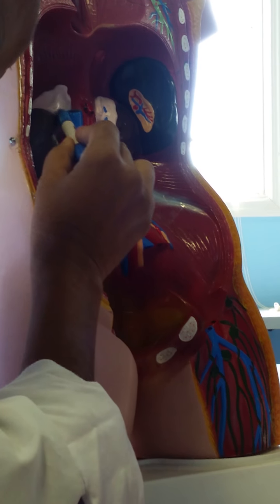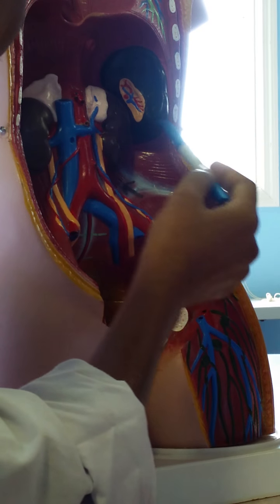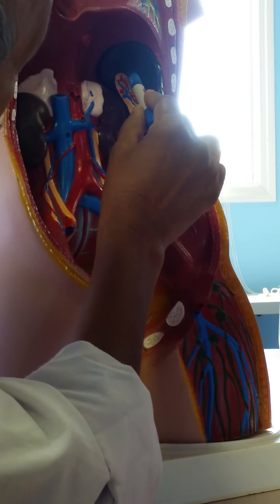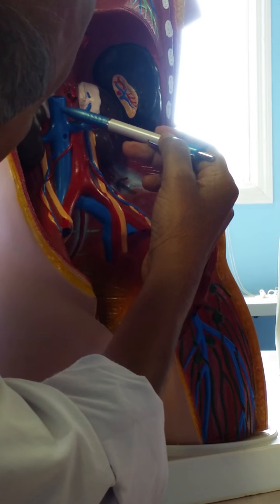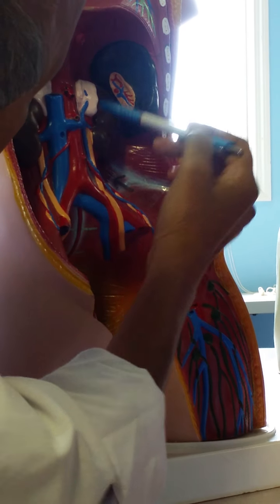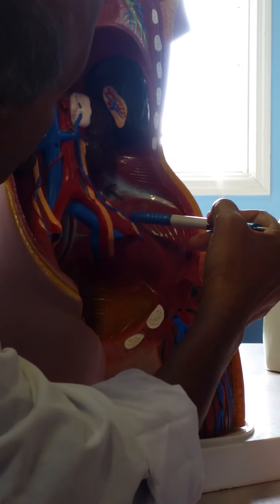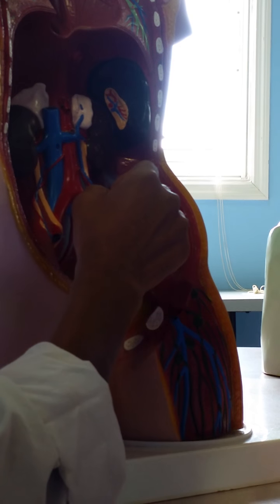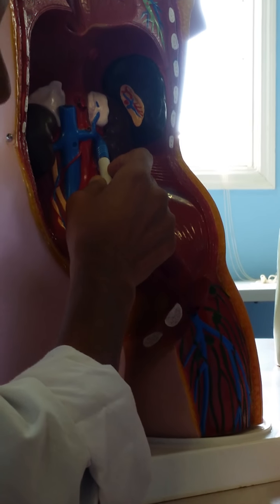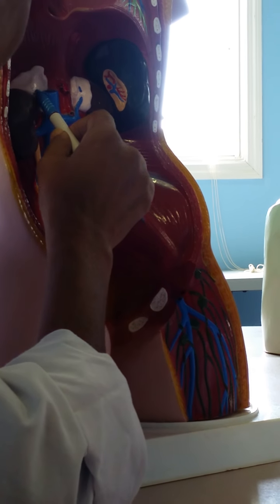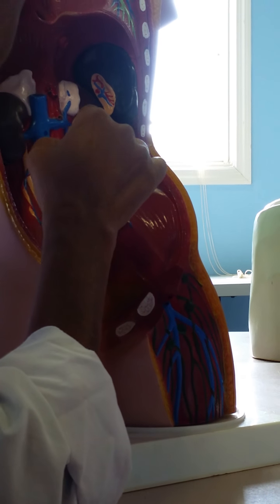What is this structure? Kidney. What is this? Adrenal, suprarenal. What is that? Spleen. Okay, now tell me what is this? IVC. Renal, suprarenal here. What is this vein? Left suprarenal. What is this? Left gonadal. So left suprarenal and left gonadal drain into the left renal vein. The right gonadal and the right suprarenal drain into the IVC. Very good.